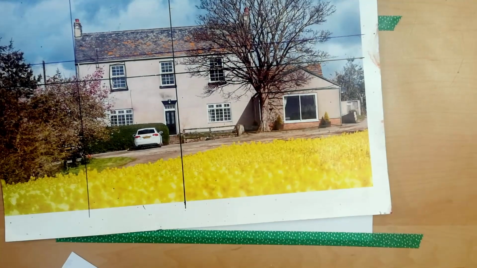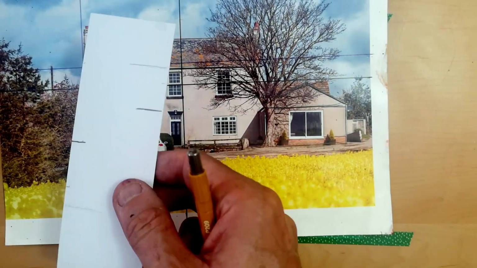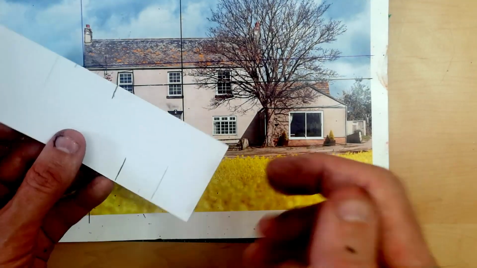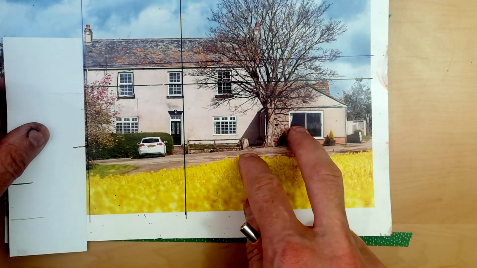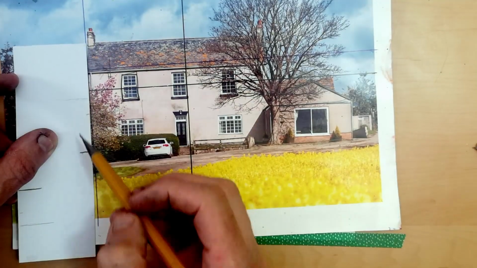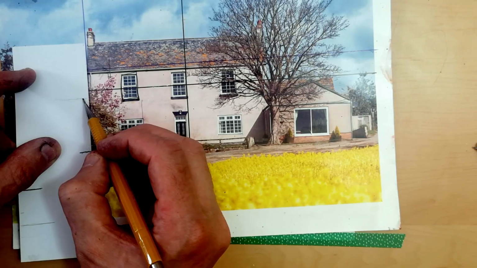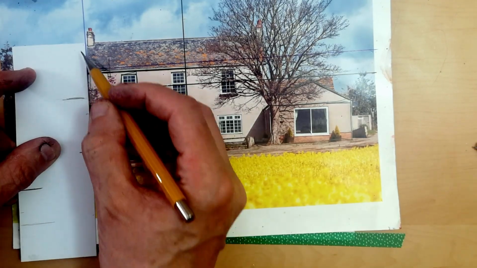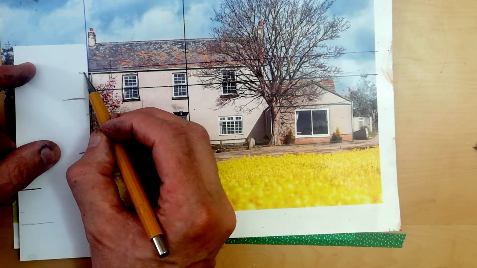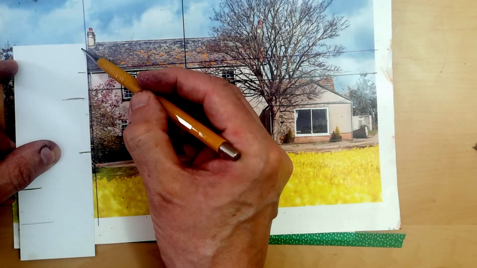So what we can do is we can go back to our measurement. Let's get the side right, of course. So that's our measurement. So there's the top of the roof, there's the base. So that was about halfway between the two. So where does this measurement come? That goes there. So roughly the roof is about halfway between there.